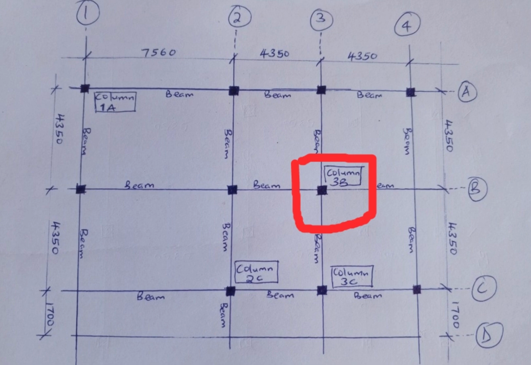As you can see from our layout, the beams on all four sides of that column are equal in length, that is 4350.